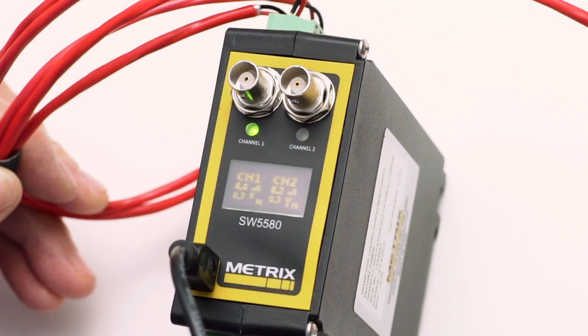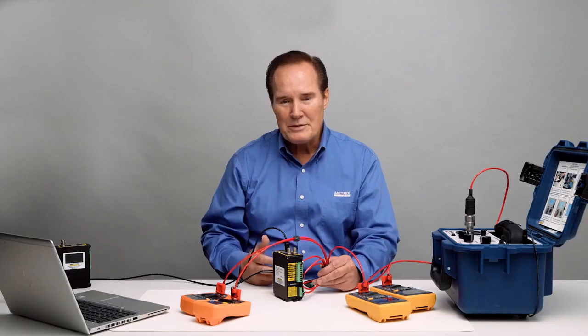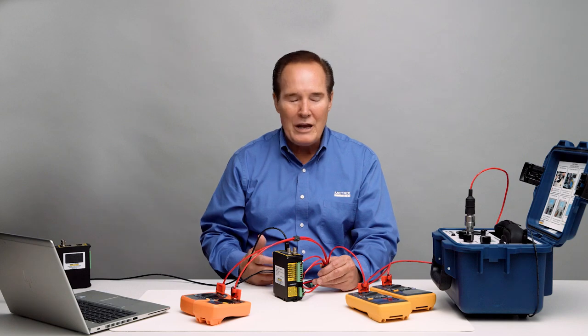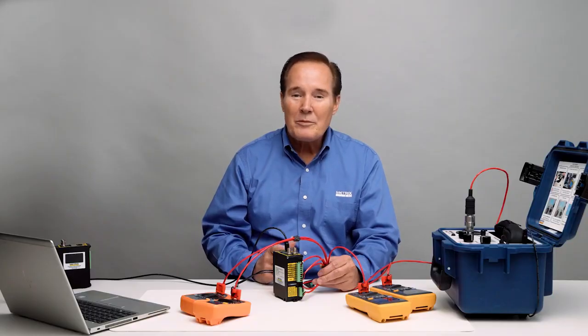All right, and you can see the alarm came in, flashing yellow. That's what we expect. We see 0.3 indicated. 0.3 times 16 is 4.8 milliamps. 4.8 plus 4 is 8.8 milliamps. We have 8.2, which is close. It's within 5%, and that's what we want. Let's continue to increase until we get the danger alarm.